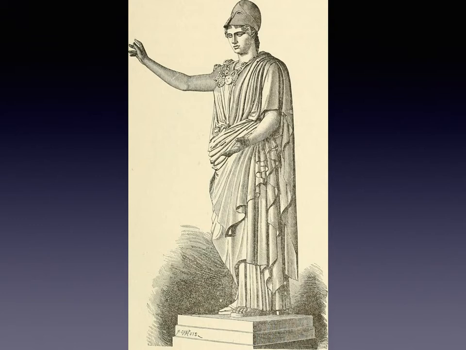Thus, dictators could only act in the realm of the crisis for which they were appointed. This most often led to their appointment as supreme military commanders. The dictator's first act would be to appoint a magister equitum, or master of the horse, who would serve as the dictator's principal lieutenant and second in command.